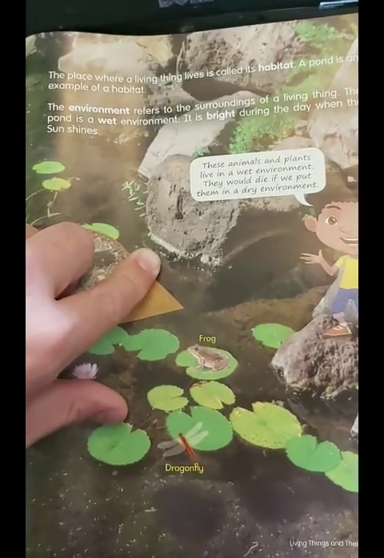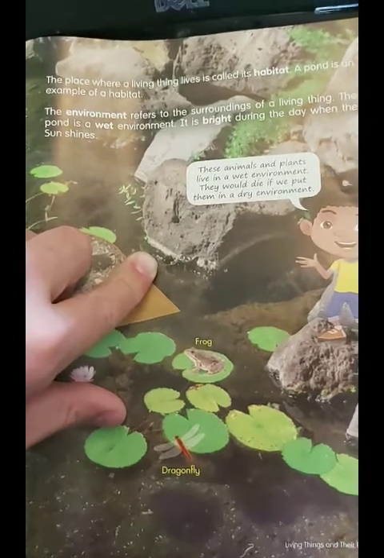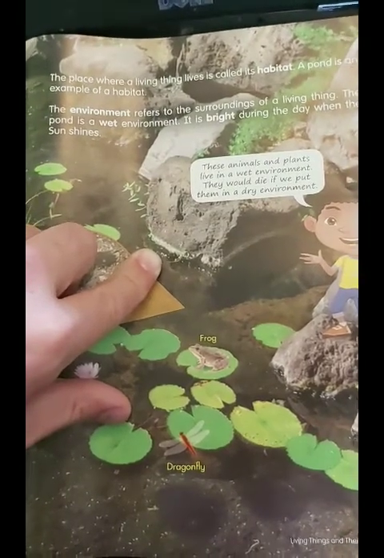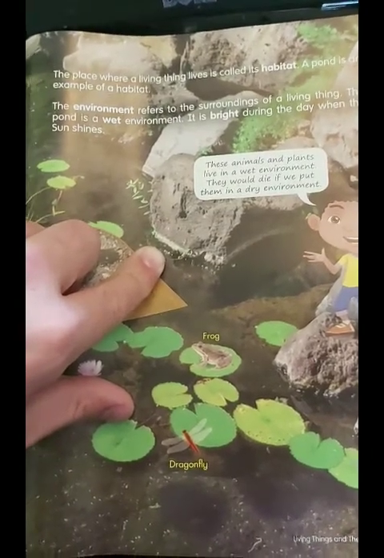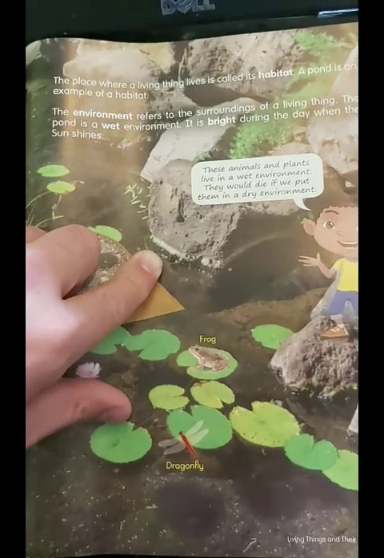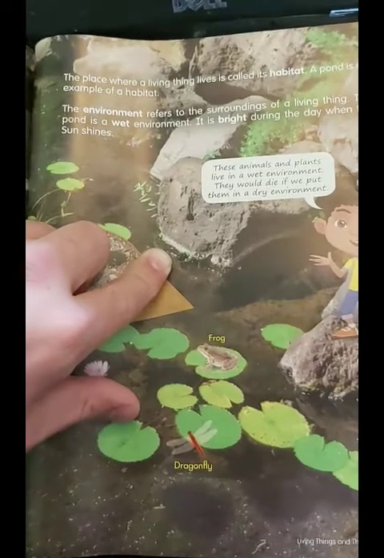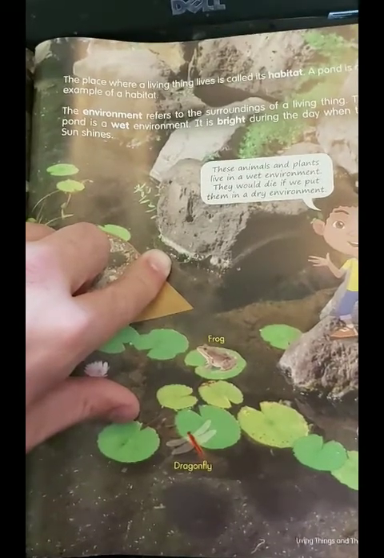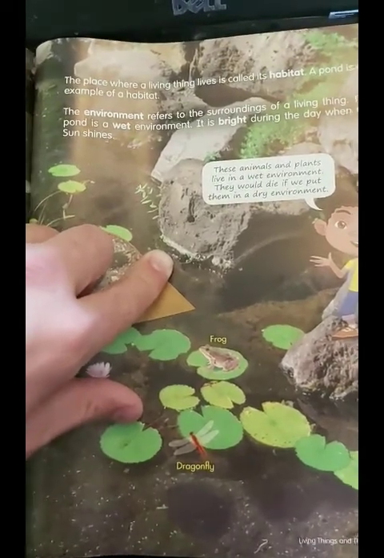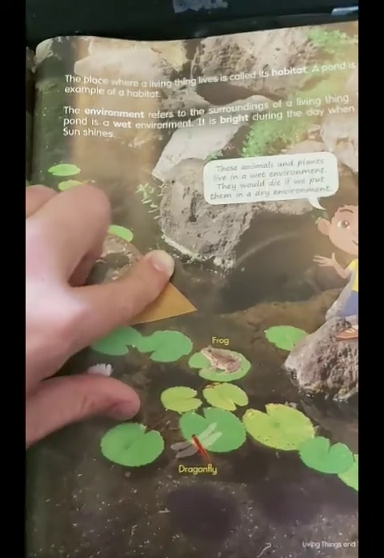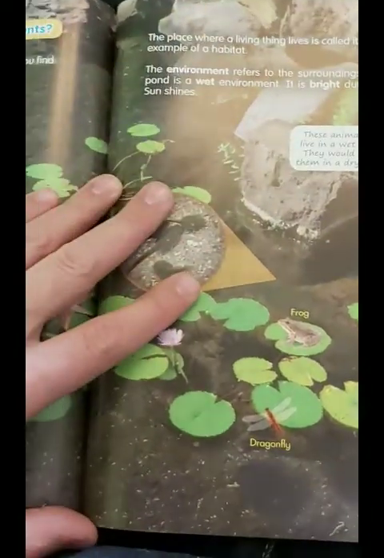So your environment means everything around you. Whatever's around you here, the weather, if it's hot or cold, if it's windy, if it's rainy, the trees, everything around you is part of the environment. So here in this pond, the pond is part of the environment.